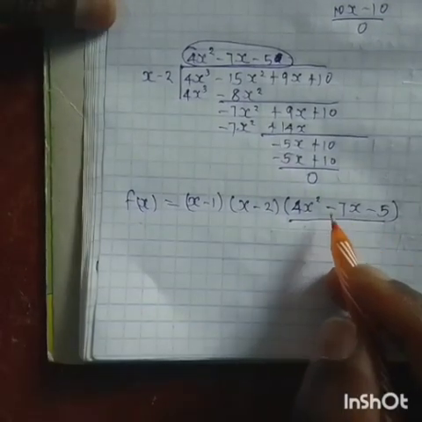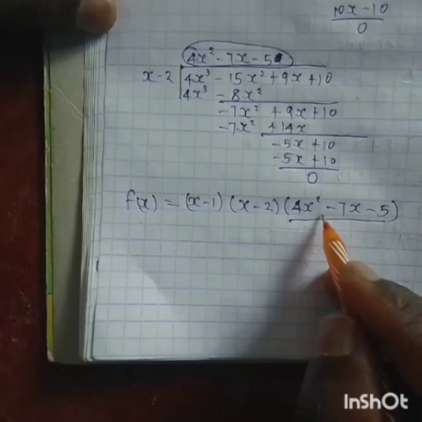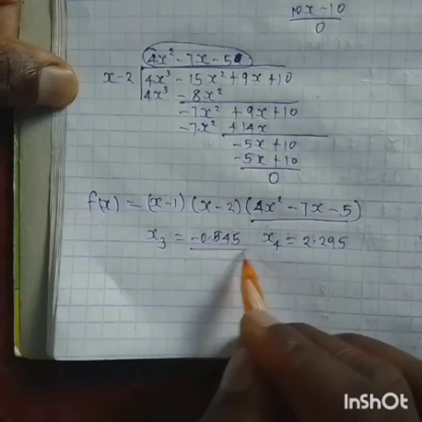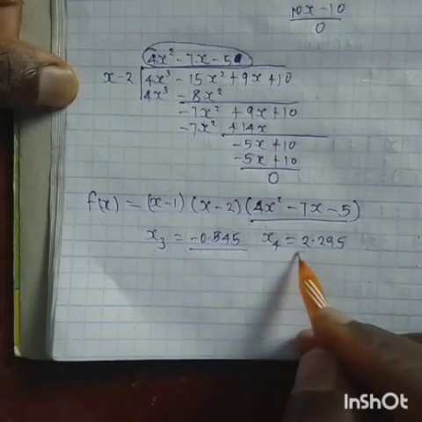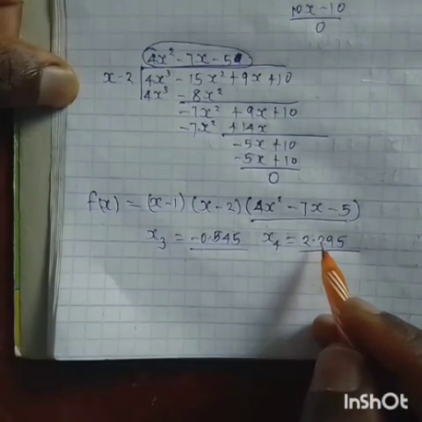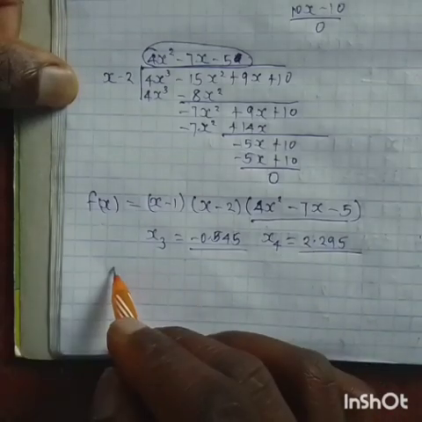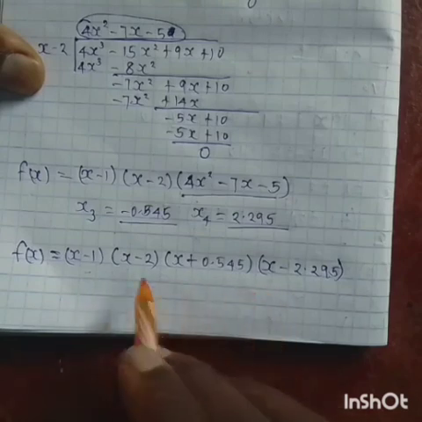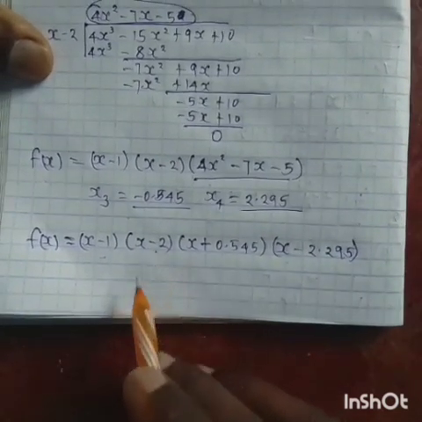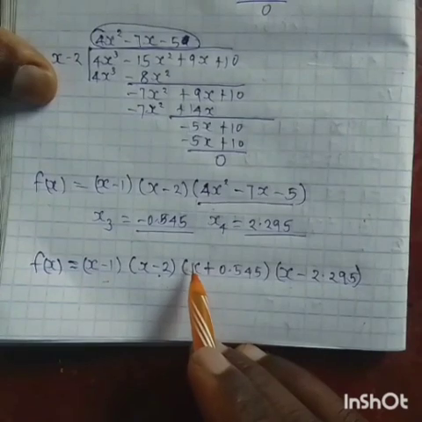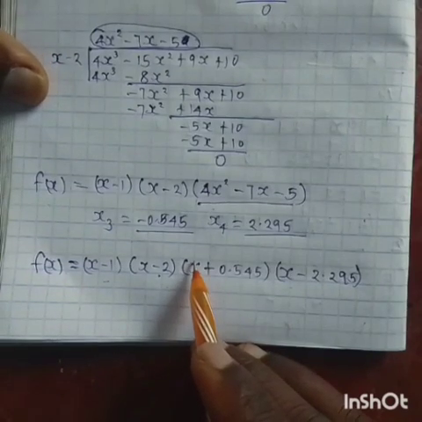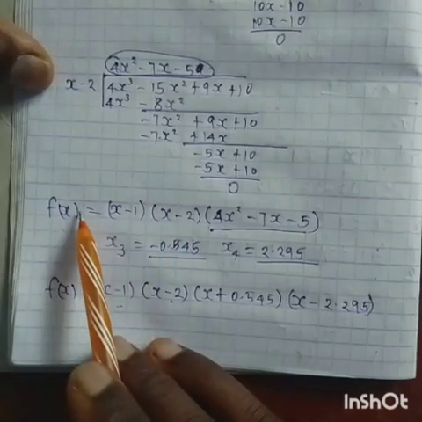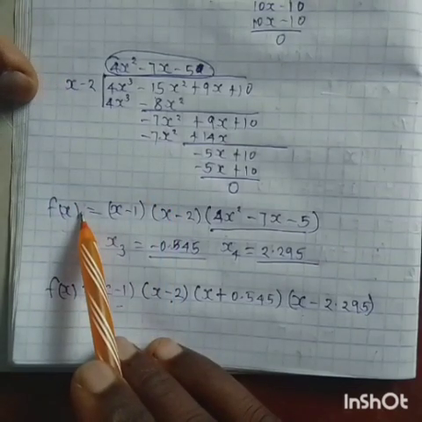By solving this quadratic equation using the quadratic formula, one root will be negative 0.545, and therefore the other root will be 2.295. So we will now present our polynomial as this. This now will be the factors of our polynomial. So by this, we will be able to solve all higher order polynomials just by using the method of long division. Then by applying the rational root theorem, you can be able to solve any polynomial of any order. Thank you.